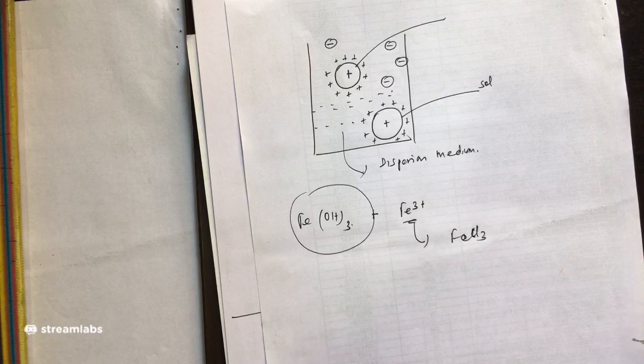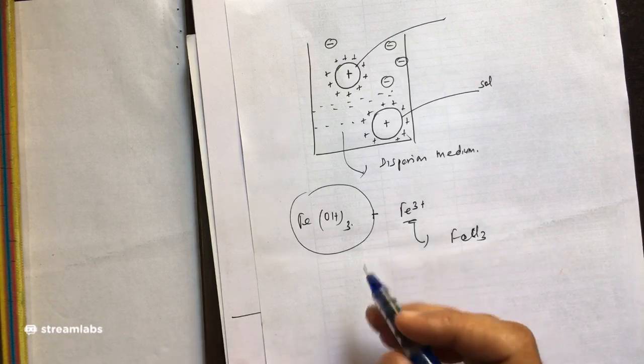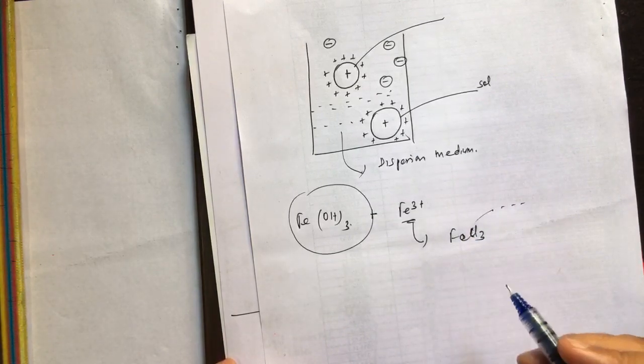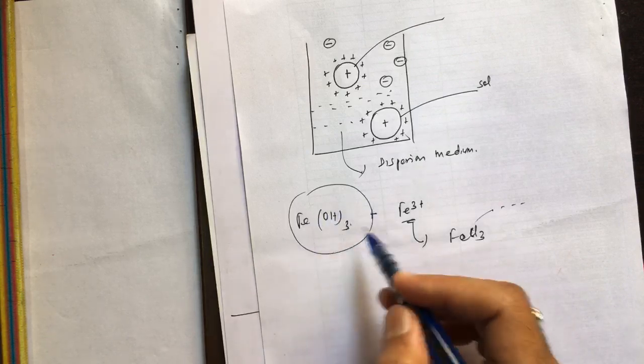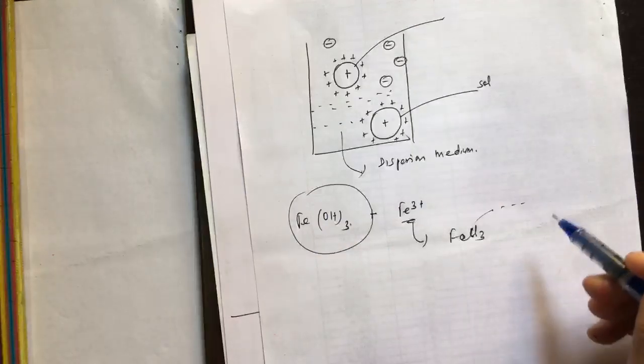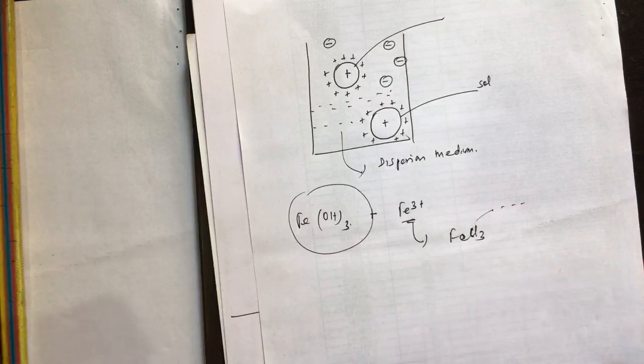And the charge on the Sol particle is counterbalanced by oppositely charged ions termed as counter ions. So when counter ions are there, counter ions are what? Negative ions. So when these are there, similar charge particles, it is not allowing them to settle down. When counter ions will be there, they will allow them to settle down. Okay, this is what we observe.